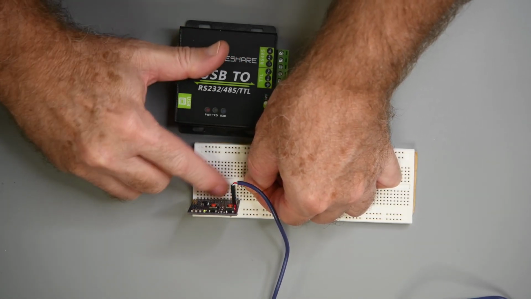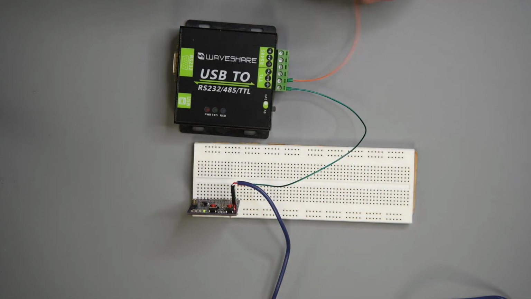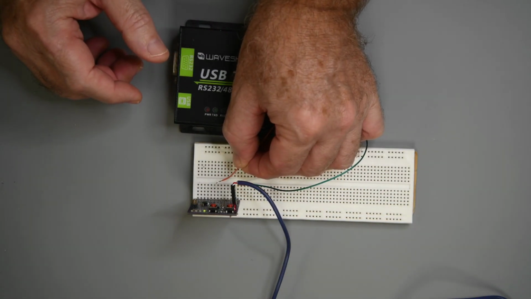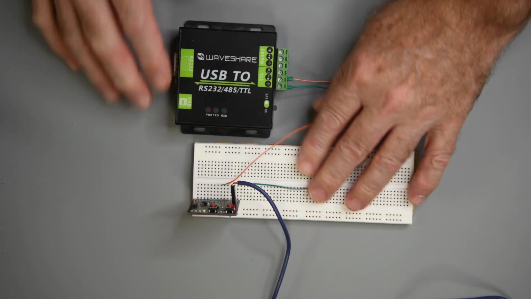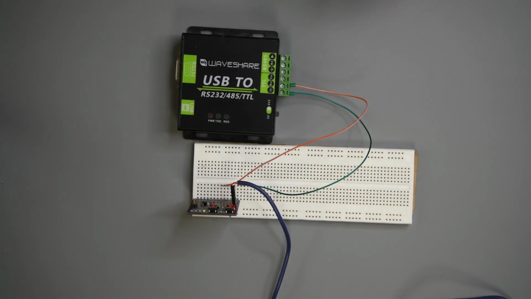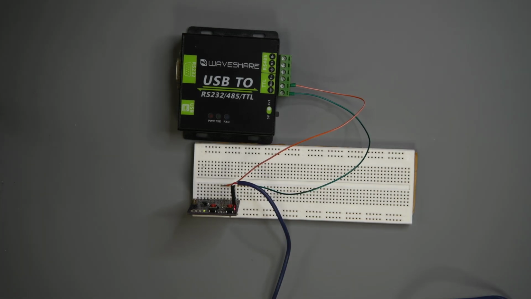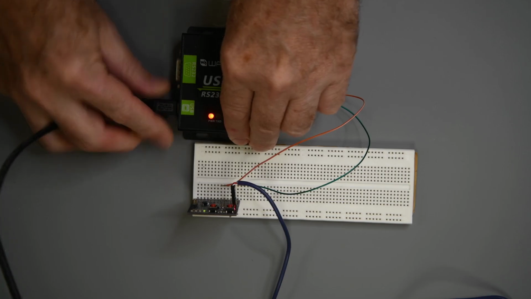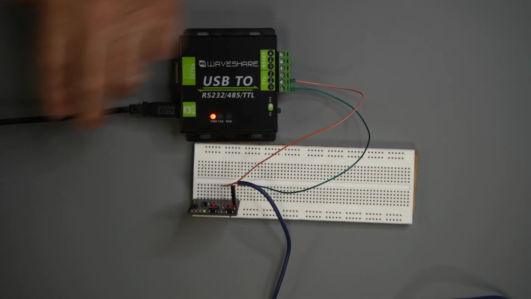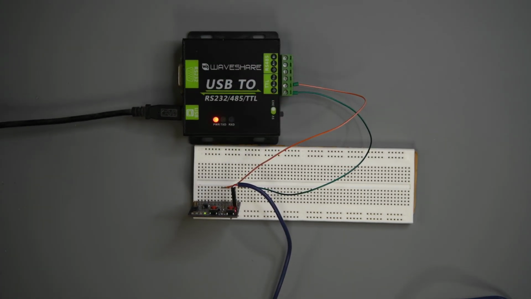As it turns out, the tinyAVR 0 series has what looks to be a very nice universal synchronous asynchronous receiver transmitter module, and I have all the pins available, so let's monitor some data. I like this USB to serial adapter. It has switchable 3.3 volt or 5 volt TTL level connections on it, which is the connection I always use, and it's held up very well. I've been very pleased with the quality of it.